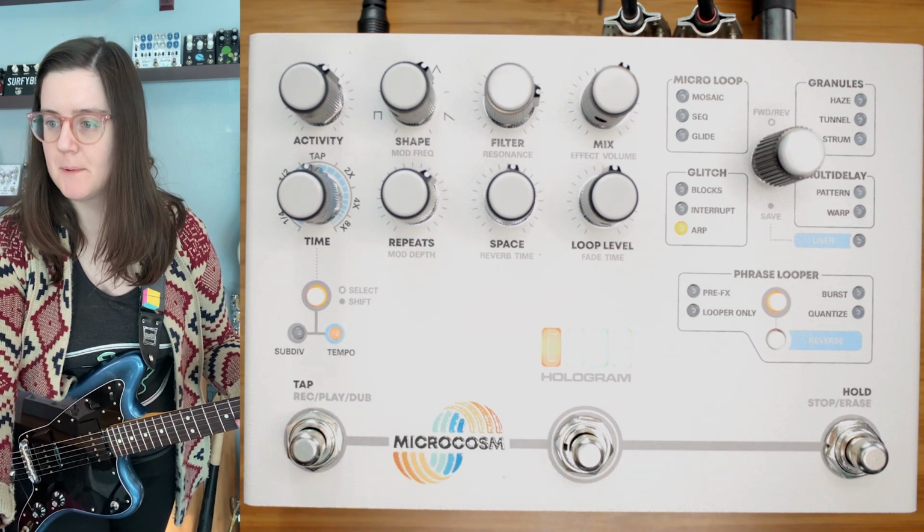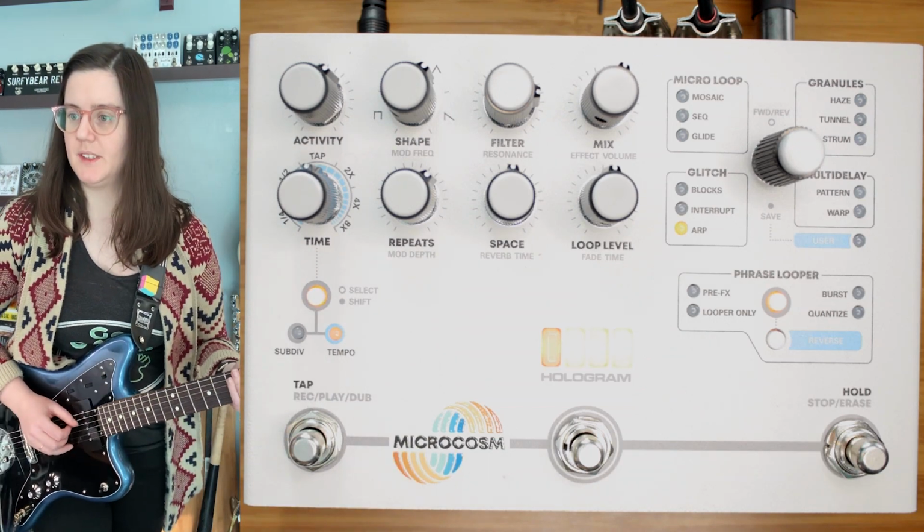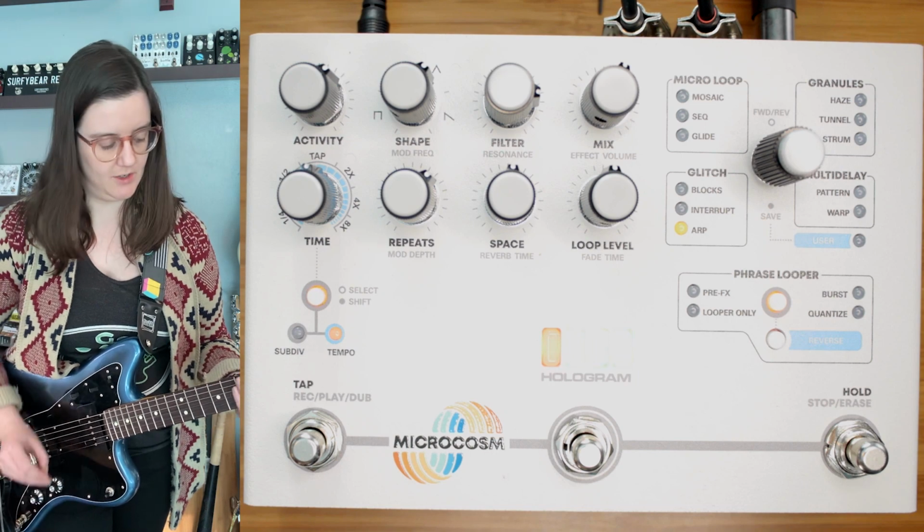And then ARP sequences samples of recent note onsets into arpeggios.